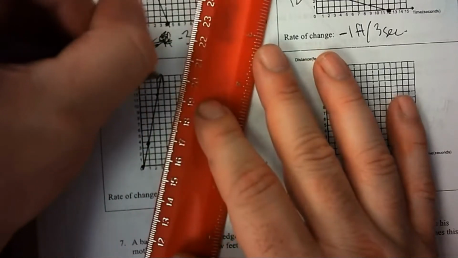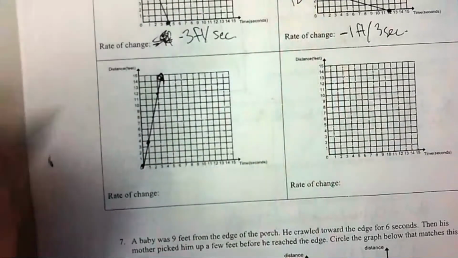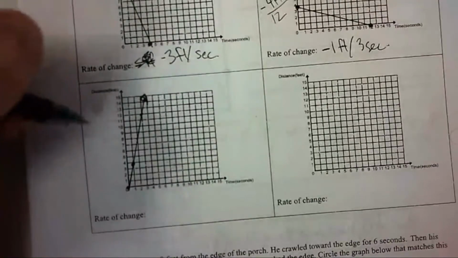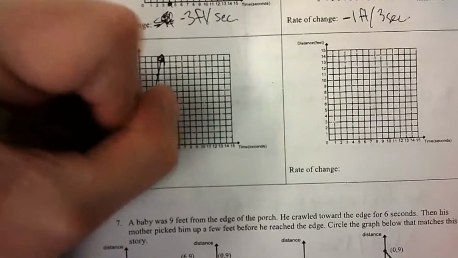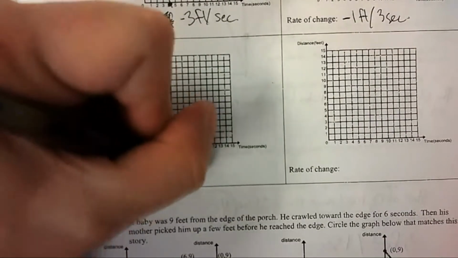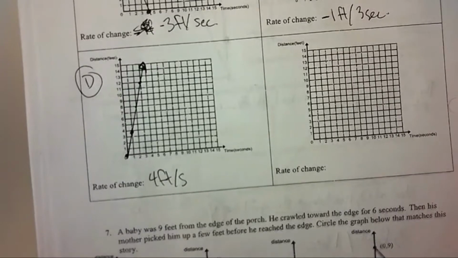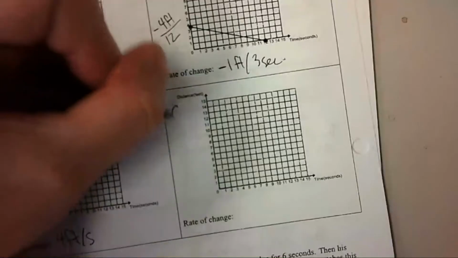Okay, put your arrow on the end to show that it does continue on. And the rate of change, so this was letter D. The rate of change, they basically told us 4 feet per second. So I'm going to just come back across here and say 4 feet per second. Okay, 4 feet per second. Last one, letter E.